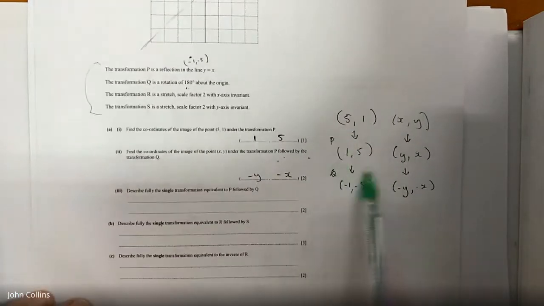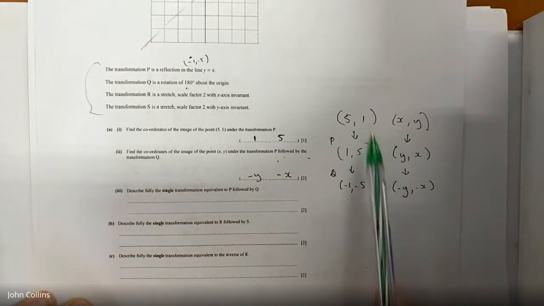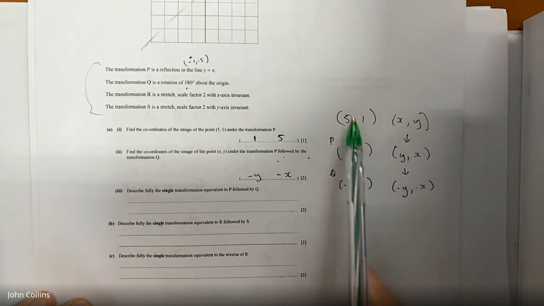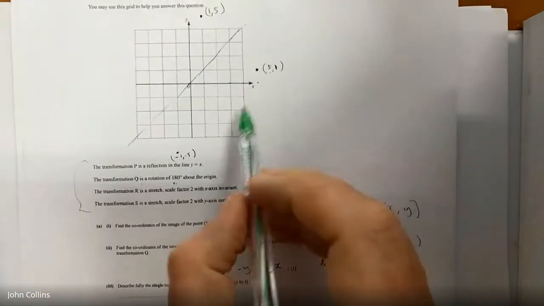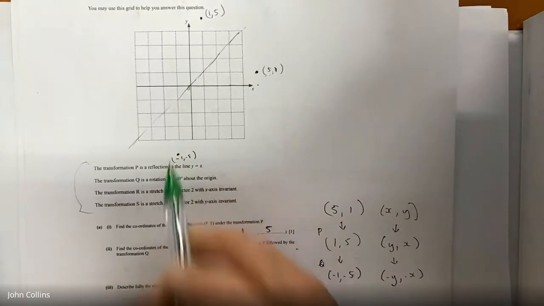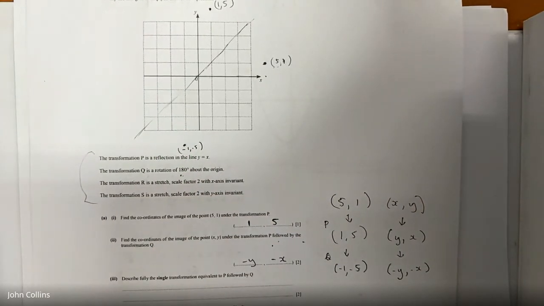So I'm using, once again, an example point. I'm going to go back up here. So it's like this has traveled through 2 transformations to get here. Is there any way of getting from 5, 1 straight to minus 1, minus 5? So there's 5, 1. There's minus 1, minus 5. Any suggestions how I can get there straight away? A translation?